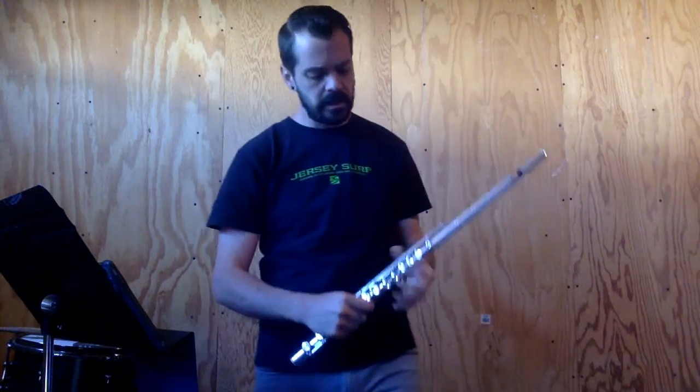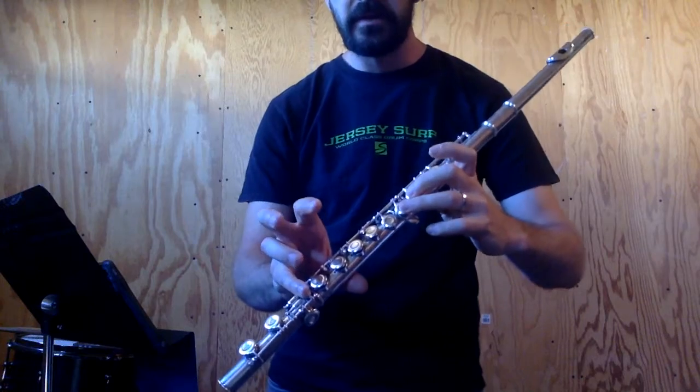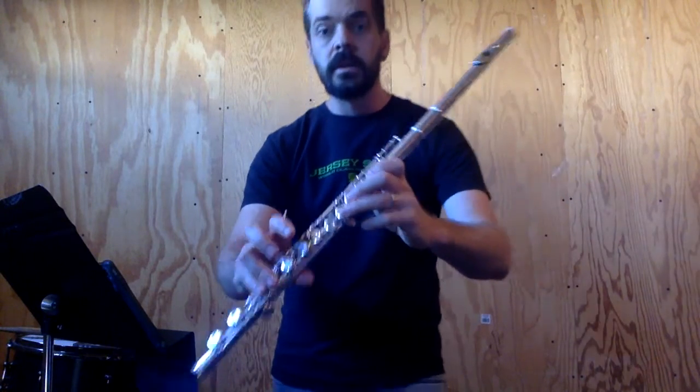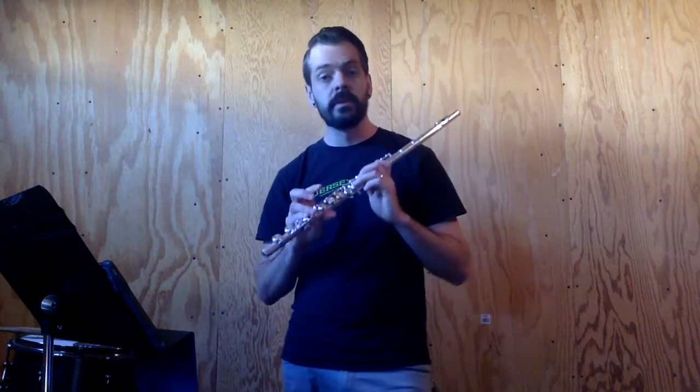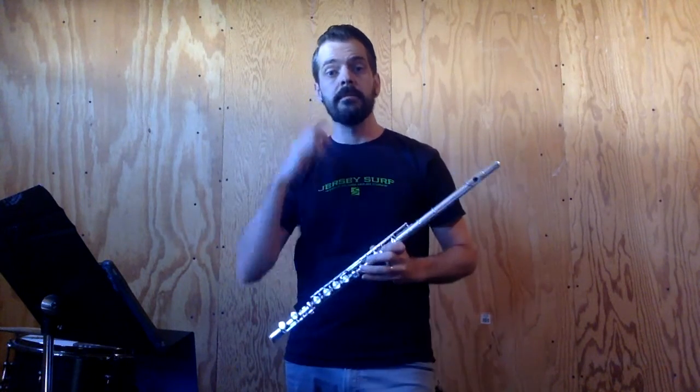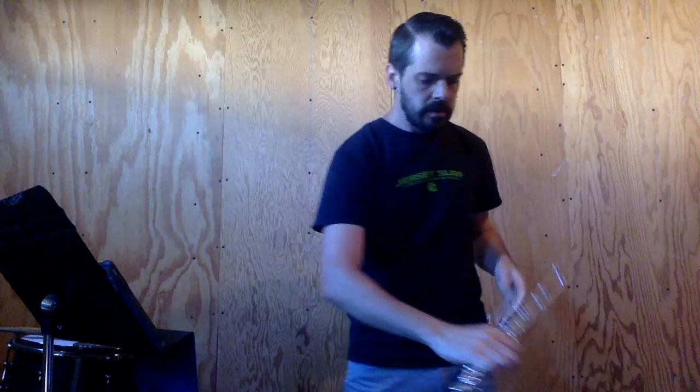Flutes, your new note here is your F sharp. F sharp, you play exactly the same way as G flat from number 165. G flat and F sharp are the same fingering, the same sound. Keyboard percussion, same deal. Your F sharp is the same key as your G flat.